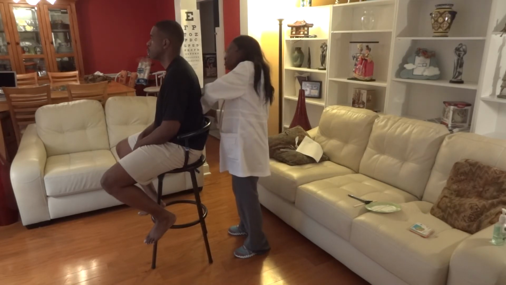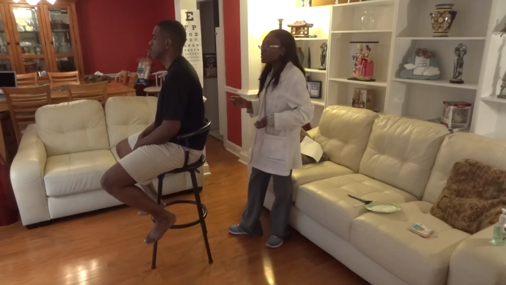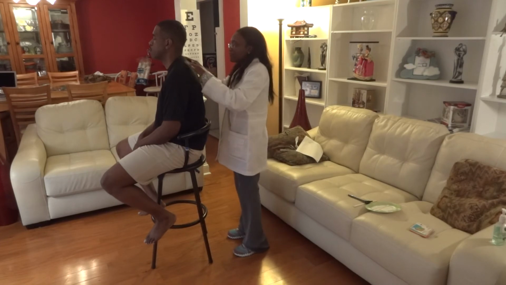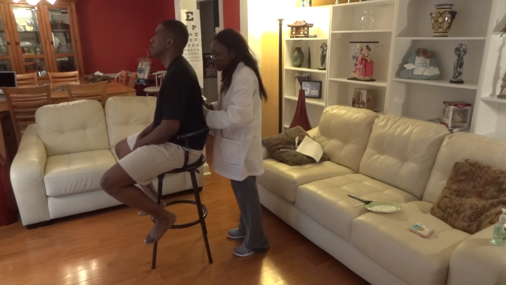And of course, resonance heard above the lung fields, no dullness noted. First I'm going to go and percuss. I've palpated all the lung fields.